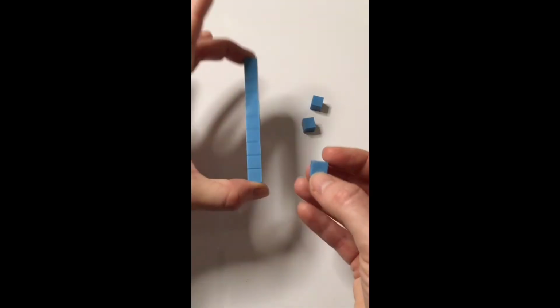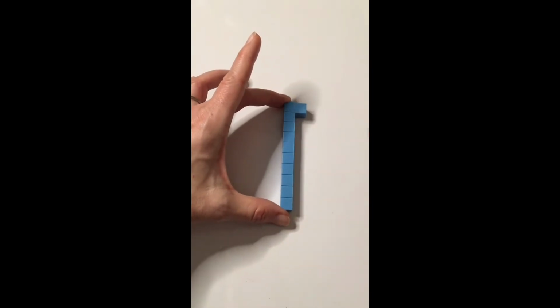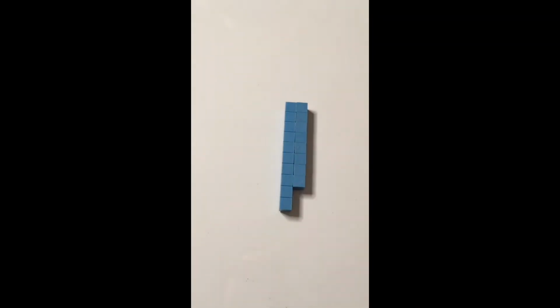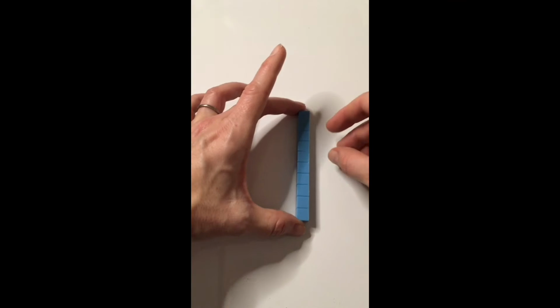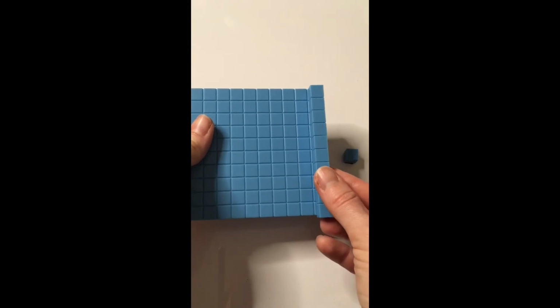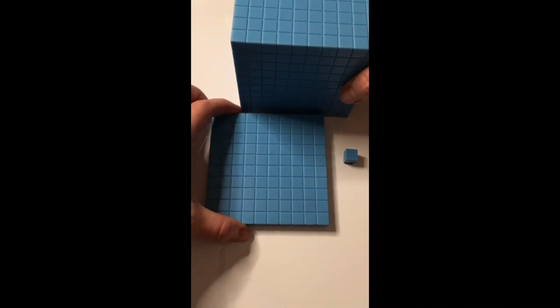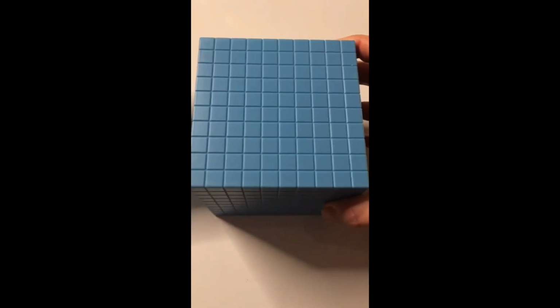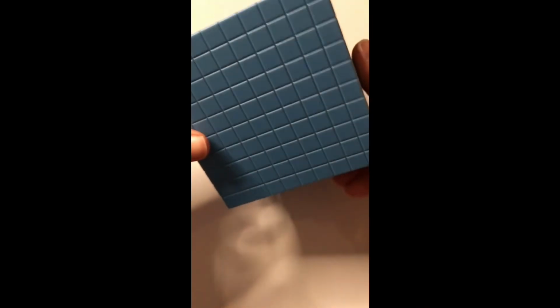Notice that each little cube here matches one part of our rod, and we can put 10 cubes together to form one rod. The rod has dimension 1 by 10. If I put 10 rods together, then I can form what we call a flat. So you can see that they line up here, and the flat contains 100 small units, and it has dimensions 10 by 10. If I take 10 flats and stack them on top of each other, I'll make this large cube. The large cube contains 1,000 small units and has dimensions 10 by 10 by 10.